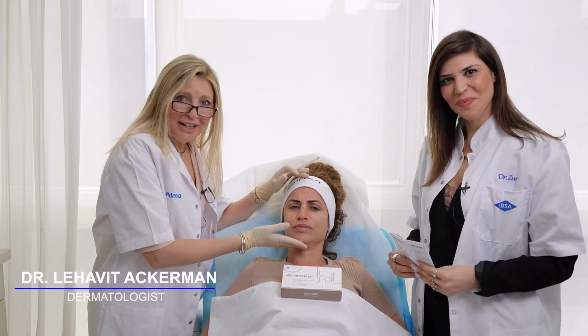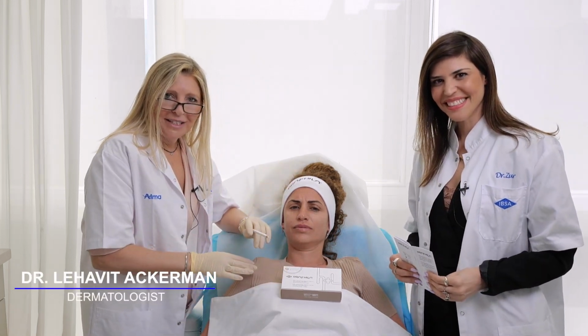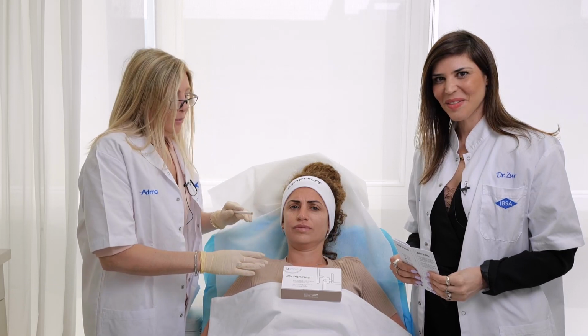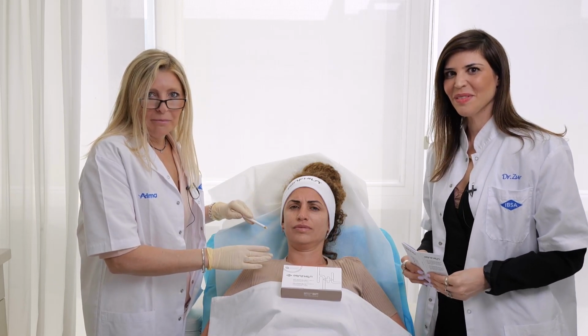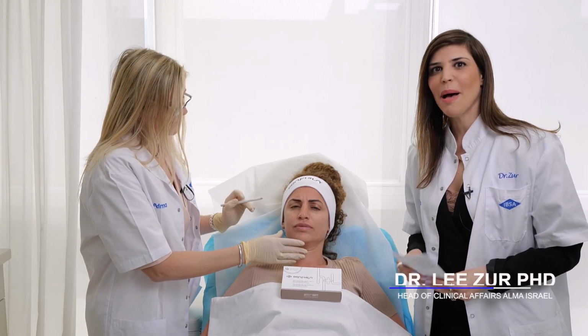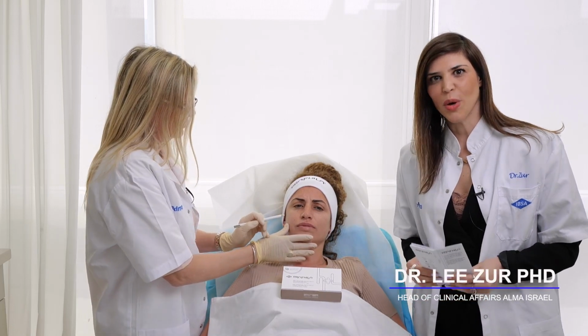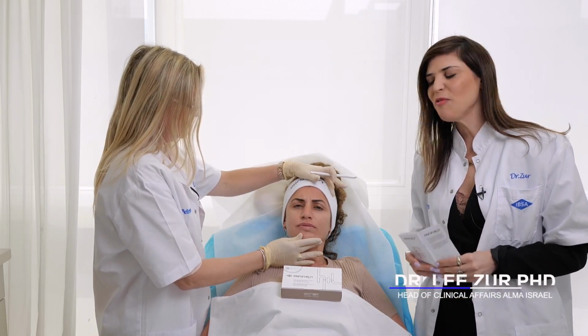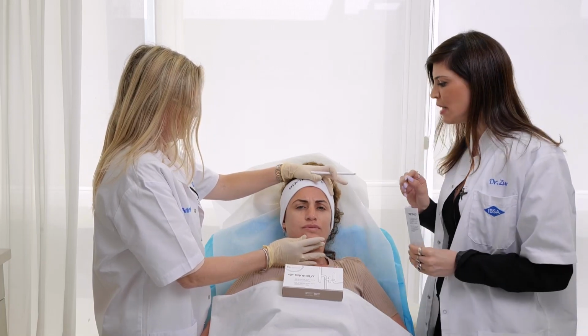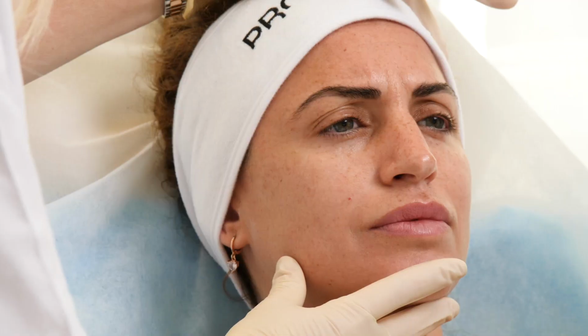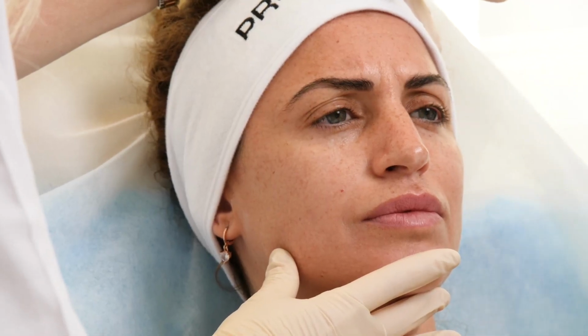So I am going to inject Profilo to the face using the BAP technique. I'm going to show you how I mark my points. The BAP technique stands for bioaesthetic points. It's based on receptive points on the face that lie on the fat compartments inside the fat distribution.